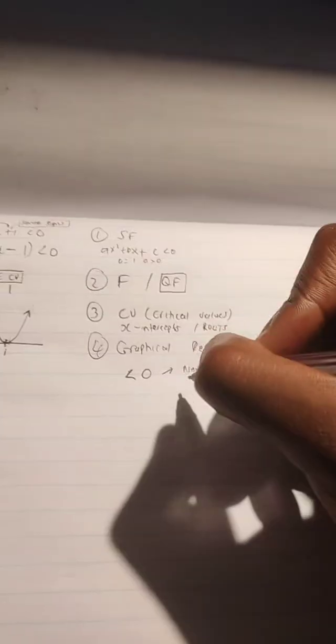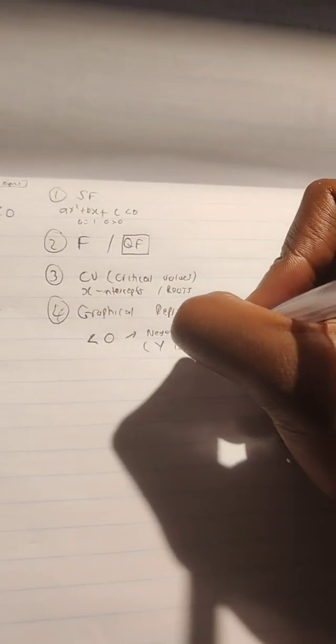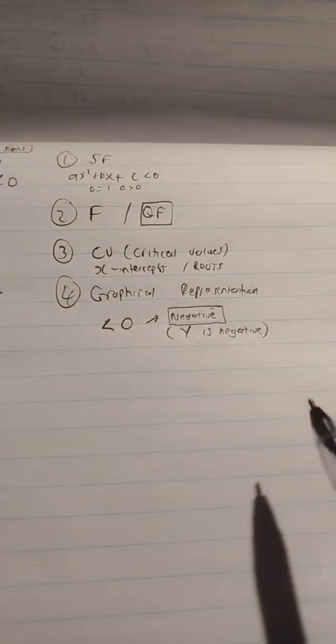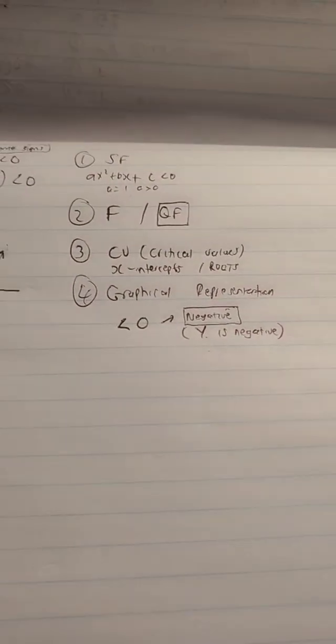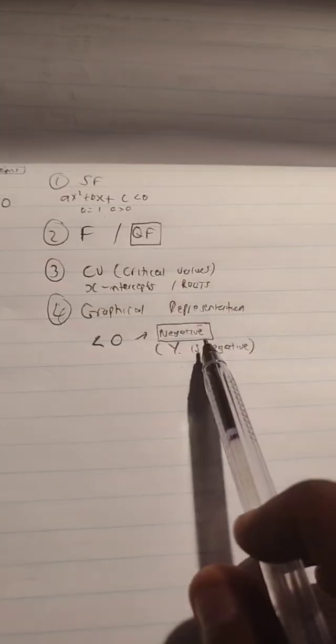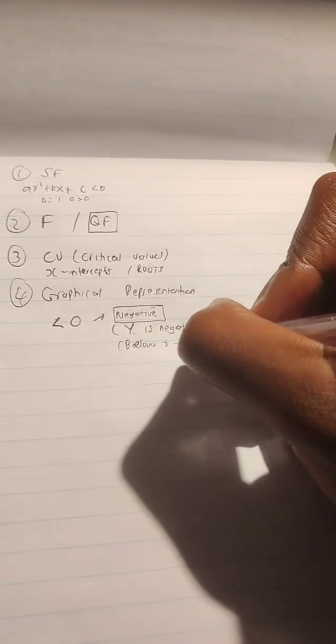So if less than 0 means negative, when something is negative, we mean where y is negative. In other words, this is where y is negative. Question then is, where is y negative? We know that it is below the x-axis.